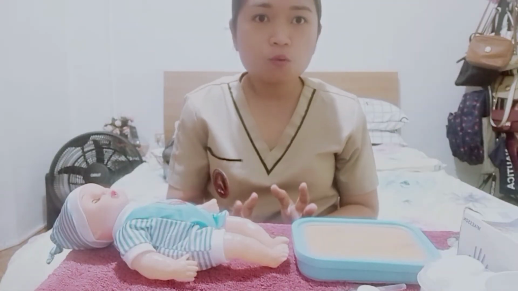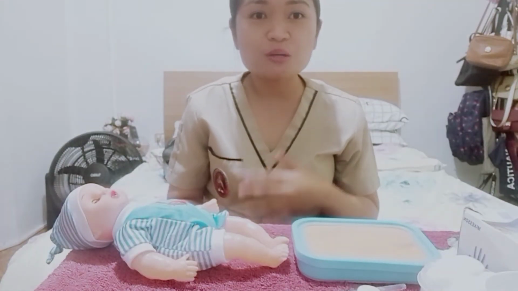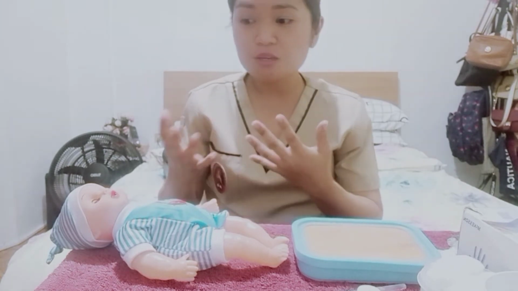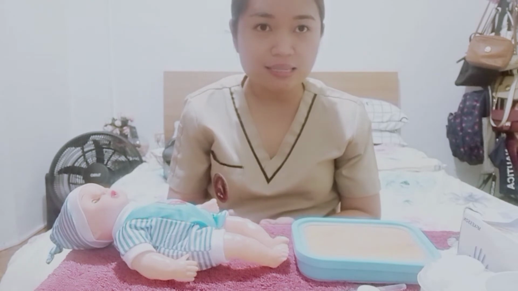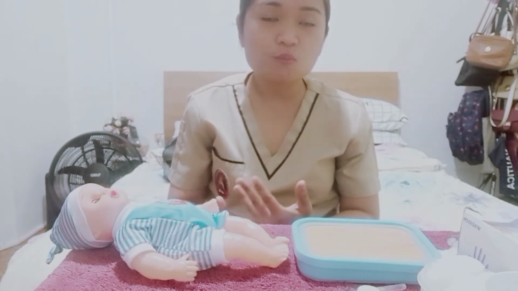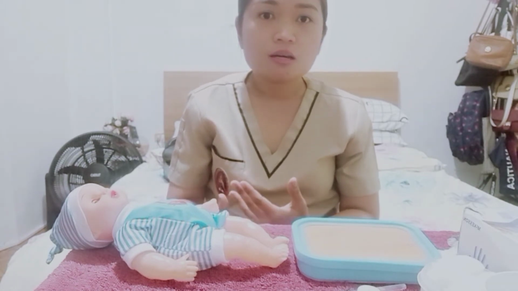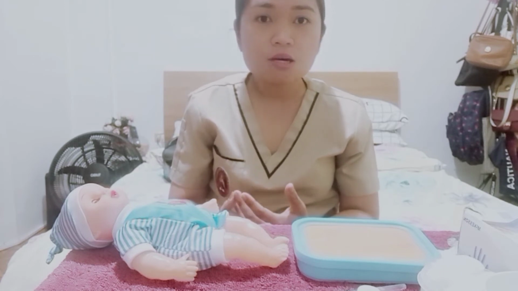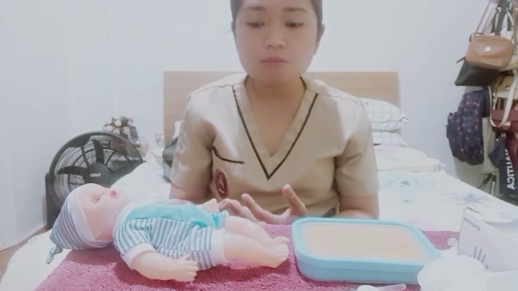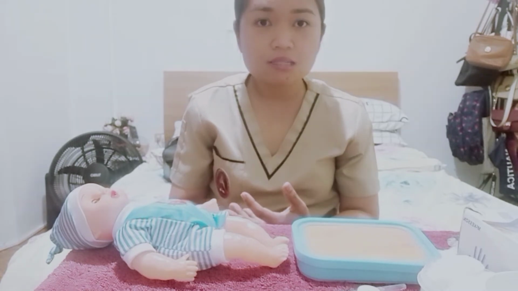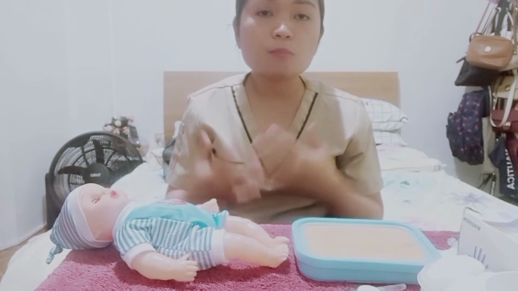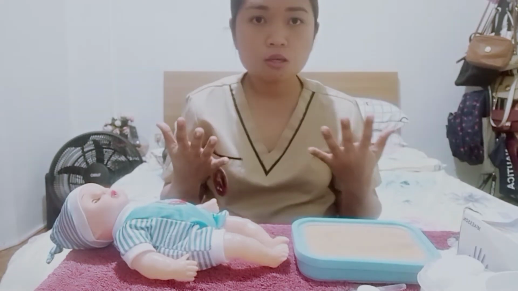For vaccination, of course, we make sure that we introduce ourselves to the patient and to the parents of the patient. We verify the patient's identity, and at the same time, we explain the procedure. We explain the benefit of the vaccination, and we also explain the possible effects of the vaccination afterwards. Okay, after that, we do hand washing.